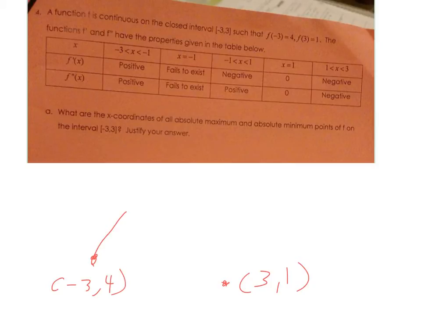Alright, then it says the function fails to exist at -1. Alright, so we either hit a point of discontinuity or maybe a cusp. Then it says thereafter the derivative is negative. That means the function decreases, so what we'll do is we'll have it come down. Alright, so let's say we reach a cusp up here, then we come down. Okay, it's hard to draw. Alright, so we're coming down.